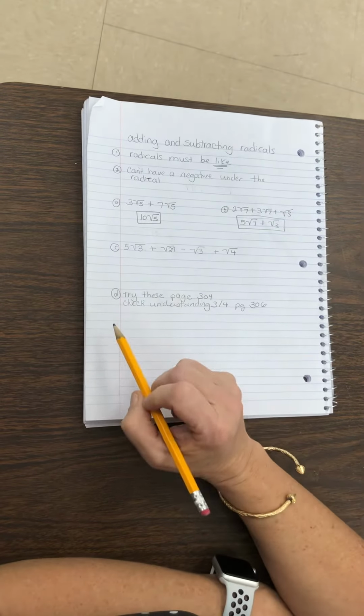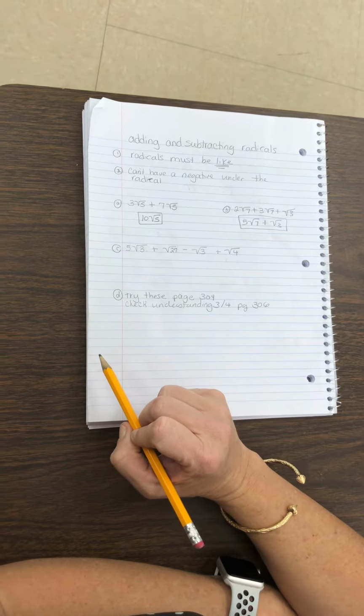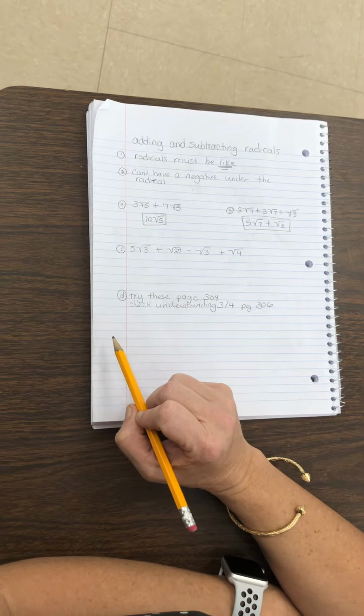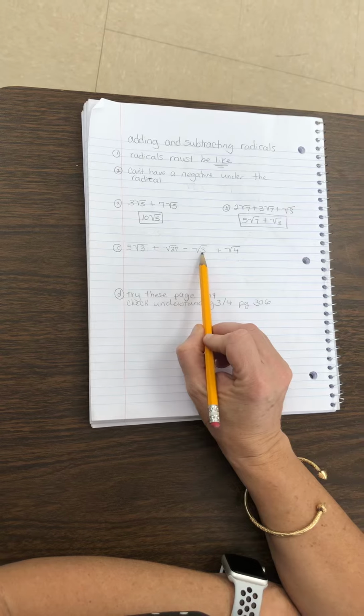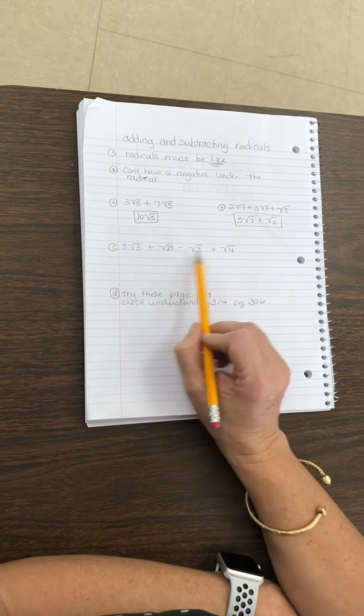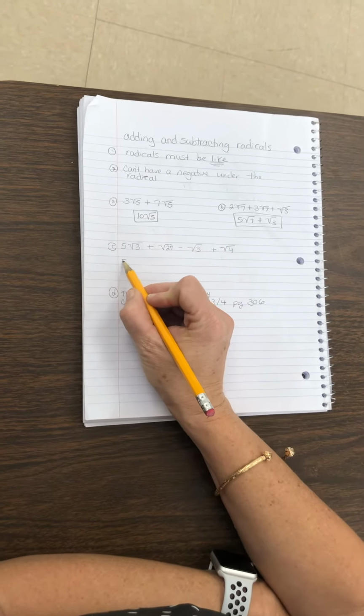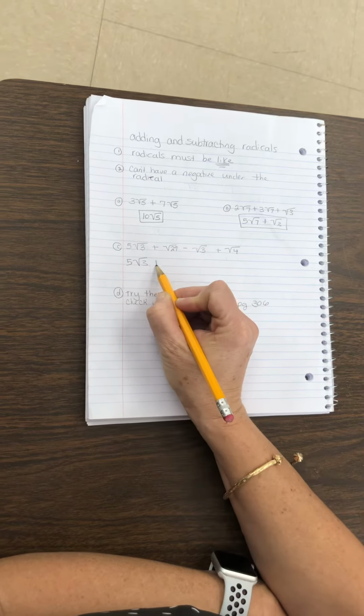Now, number C is something I want to point out to you because it looks like from the get-go, oh, okay, I can only combine those. But what you really have to do first is simplify everything. So this guy is going to stay like that because it can't be simplified.